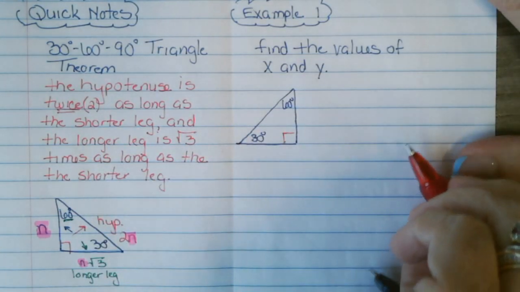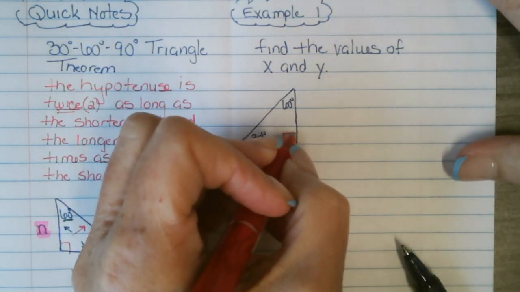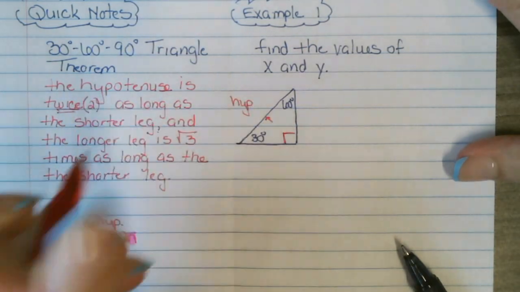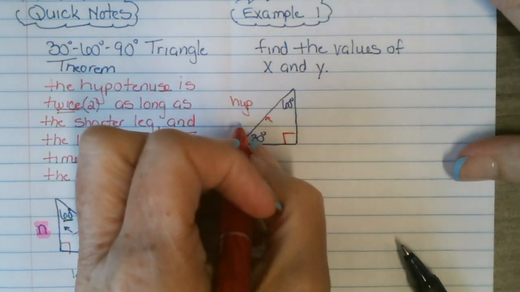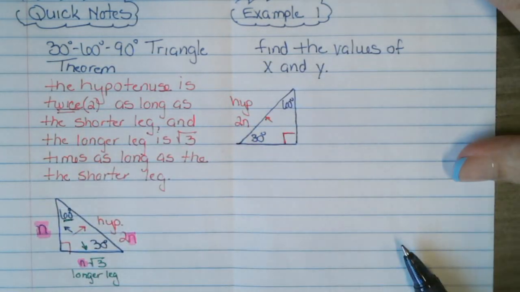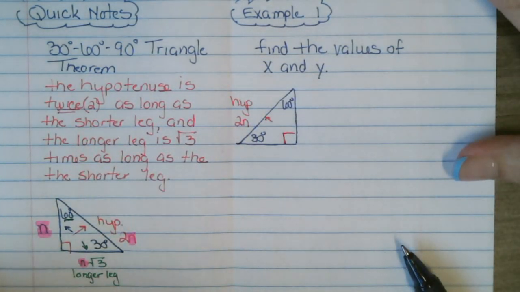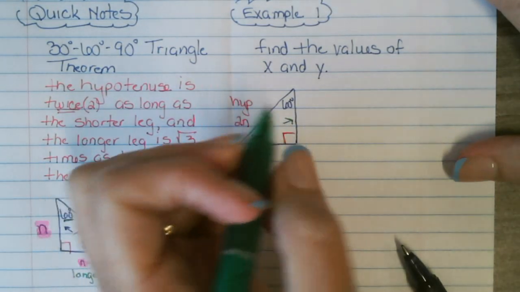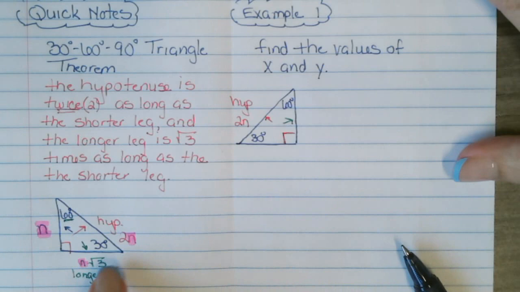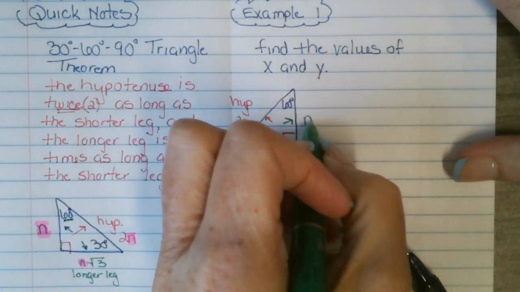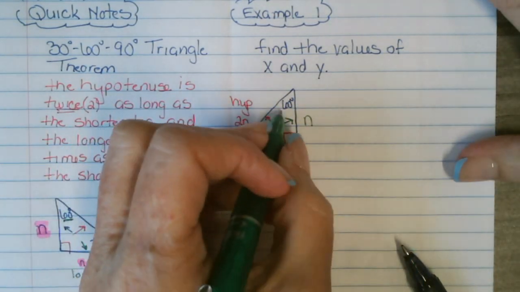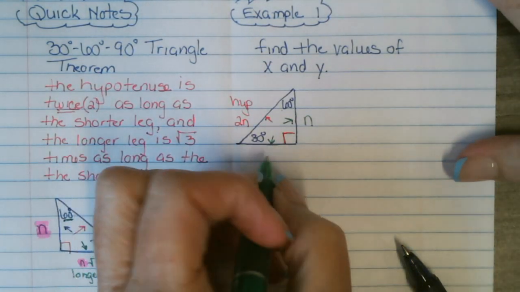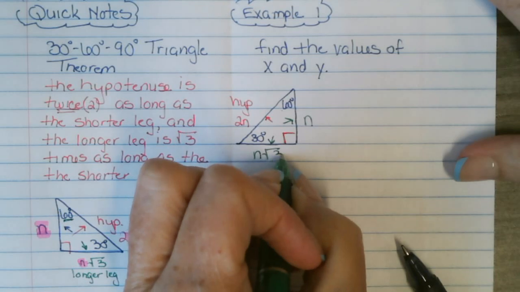So again, label them first. So here's my right angle, so that means this side is the hypotenuse, and we said it is 2n. Okay, my shorter one, across from my 30, is going to be just my n, and across from my 60, coming down this way, which is my longer leg, is n square root of 3.